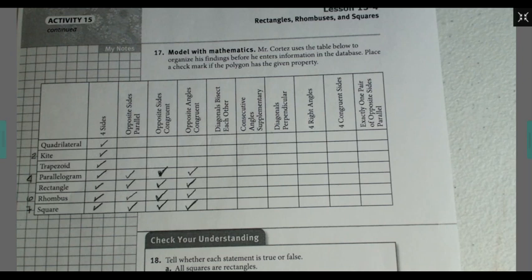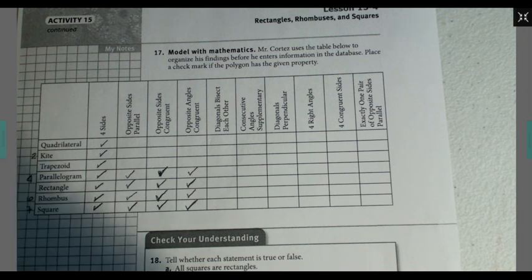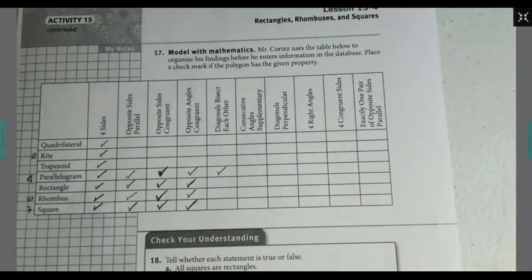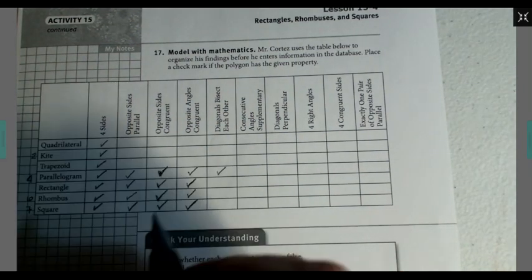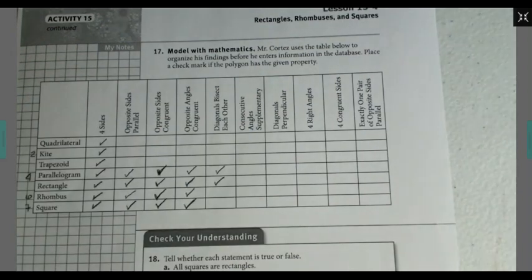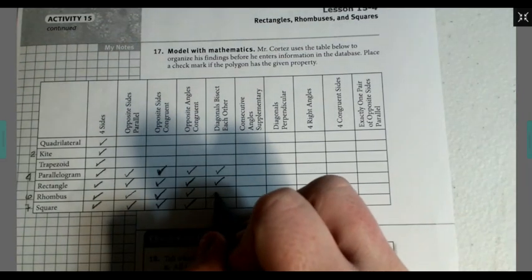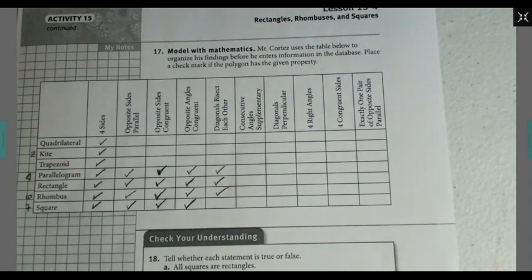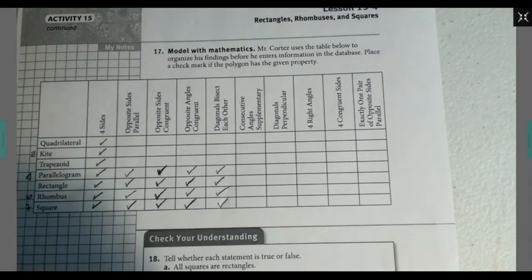Here we have characteristics that the diagonals bisect each other. Quadrilaterals? No. Kites? No. Trapezoids? No. Parallelogram? Yes, their diagonals bisect each other. Rectangles? Yes, their diagonals bisect each other. Rhombuses? Yes, their diagonals bisect each other. And squares? Yes.